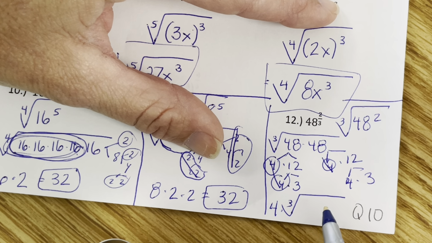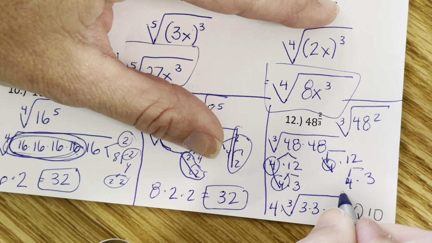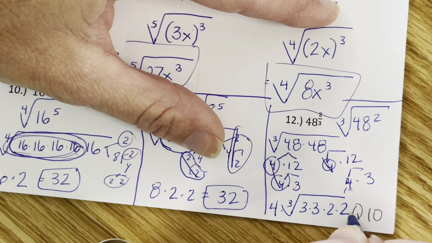All right, hold on. Now I need groups of 3, and I have no more triples. I've got a 3 and a 3 staying inside. This 4 breaks down to 2 times 2, but that's no triples.